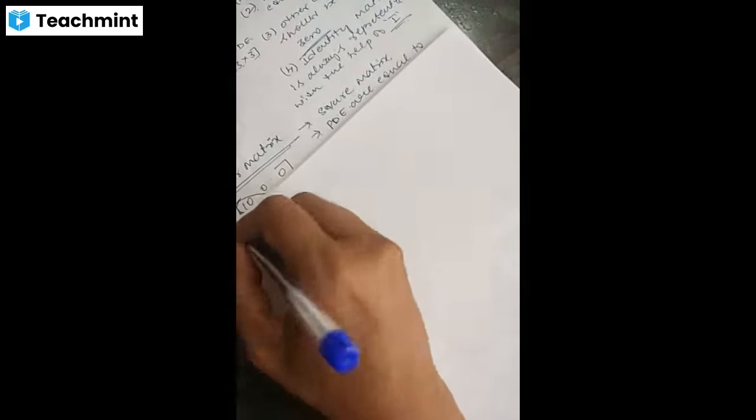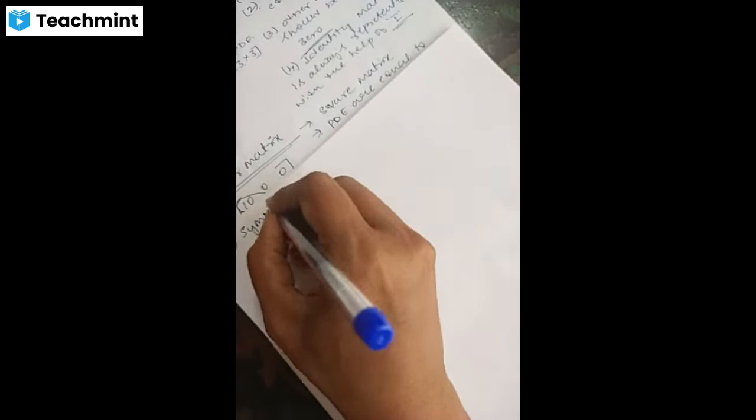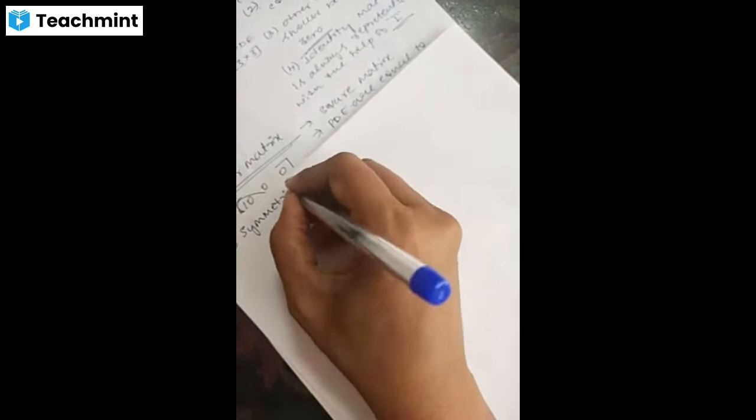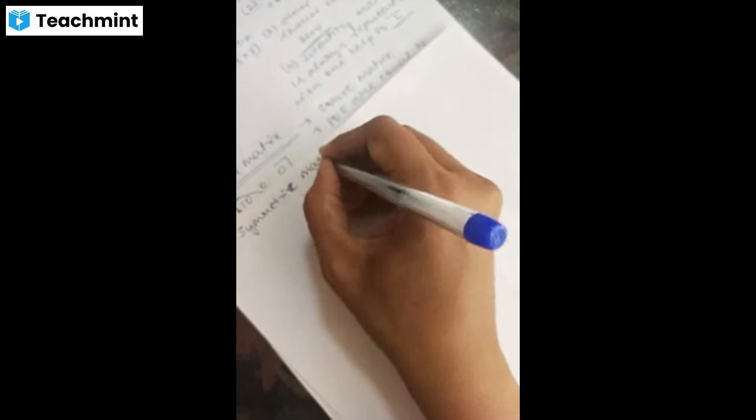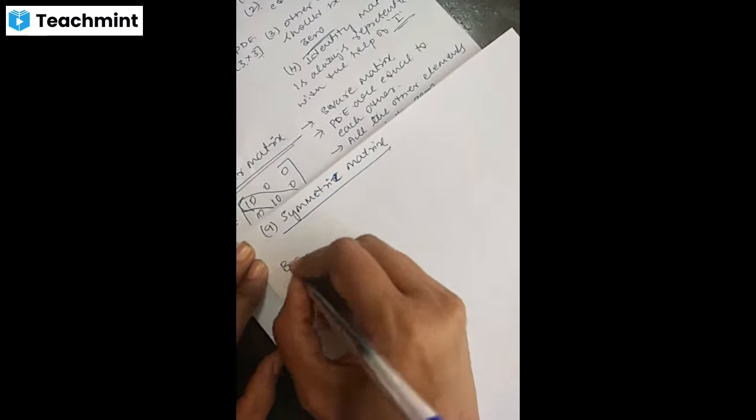Last type is the symmetric matrix. What is the symmetric matrix? A symmetric matrix is a square matrix which remains unchanged even when you change rows into columns. That is a symmetric matrix. Let us consider matrix B.